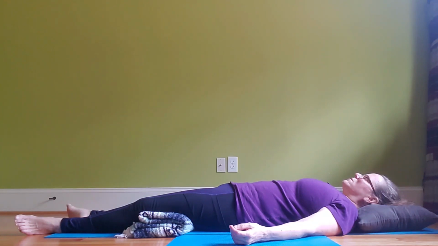Notice your shoulders, arms, hands, fingers. Back up your arms into your shoulders. The arms and hands, a field of sensation.